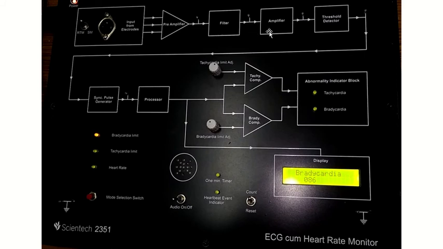After that comes the amplifier, which will be amplifying the filtered signals. Then there are more blocks which will be used in another experiment, but in this particular experiment we will be acquiring the signal from the output of the amplifier. So we will be connecting the lead of the DSO at the output of this amplifier in order to look at how the waveforms look.